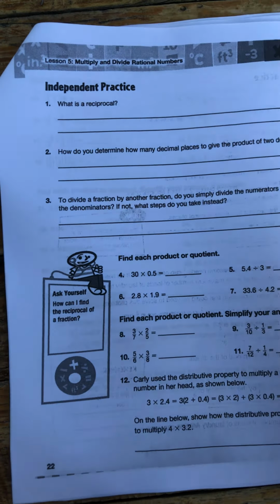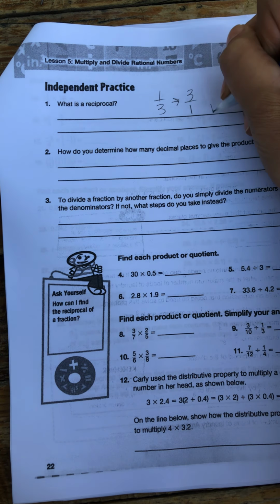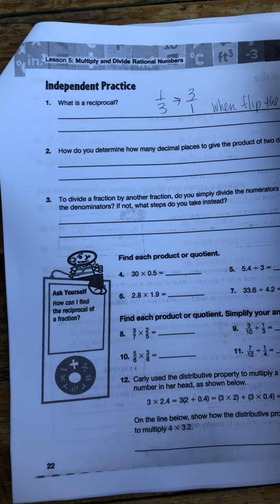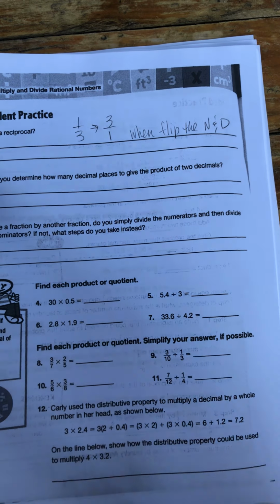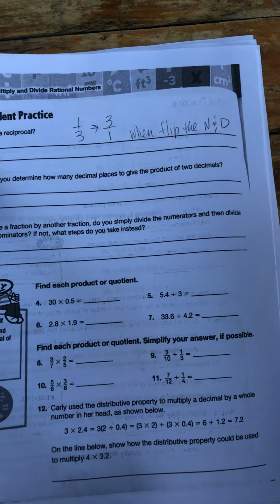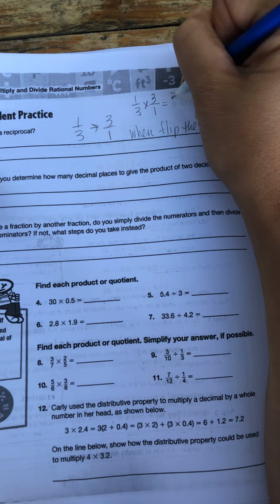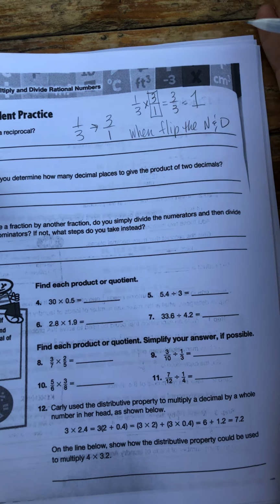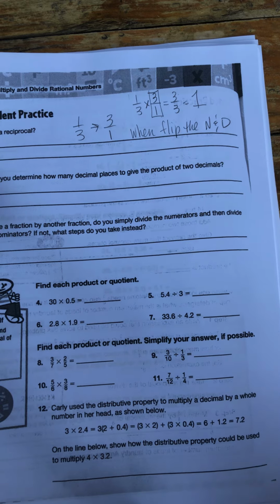All right, so what is the reciprocal? If you have 1/3, the reciprocal is 3/1. It's when you flip the numerator and the denominator. And basically what that means is it's whatever you would then multiply that fraction by to get 1. So if I had 1/3 and I multiplied it by 3/1, I would get 3/3, which is equivalent to 1 whole. So the reciprocal is whatever fraction you would multiply your original fraction by to get 1 whole. Basically, you just flip the numerator and the denominator.